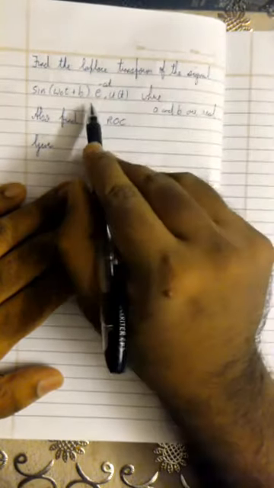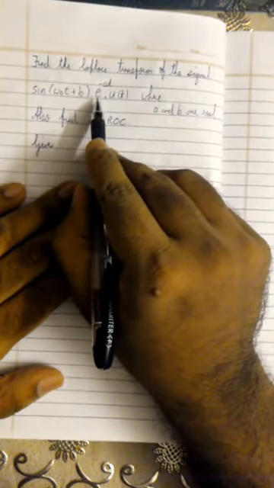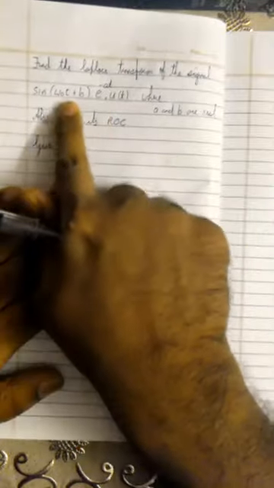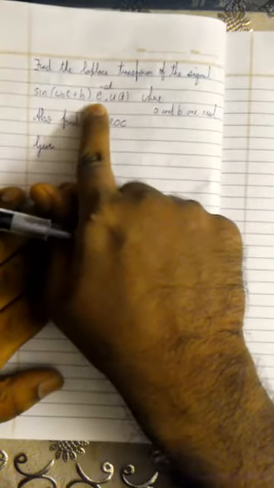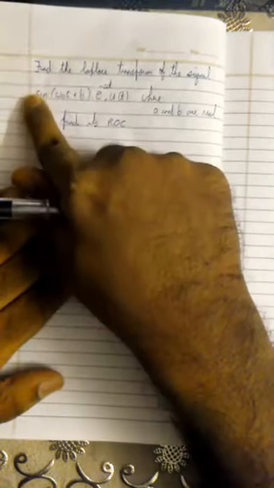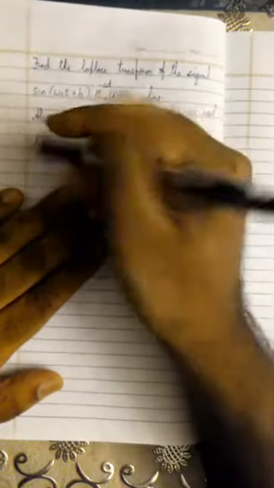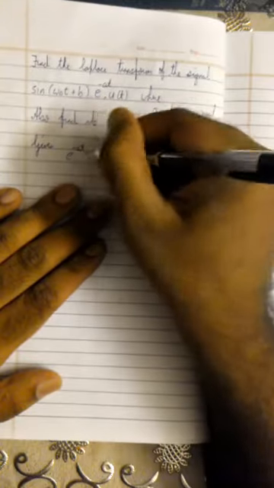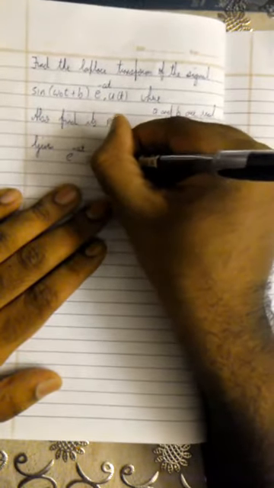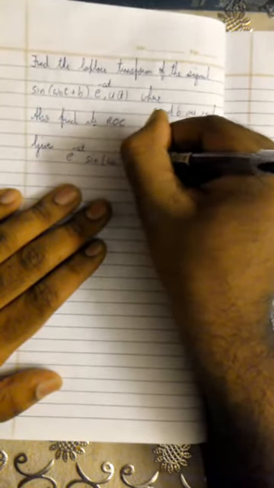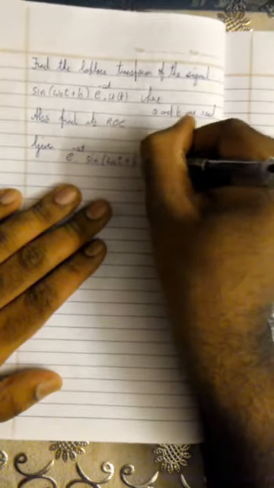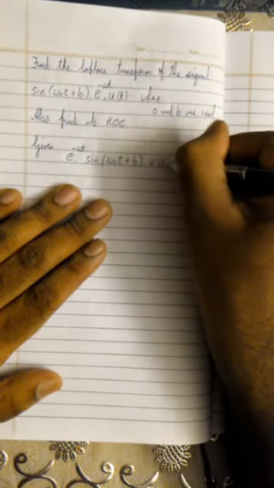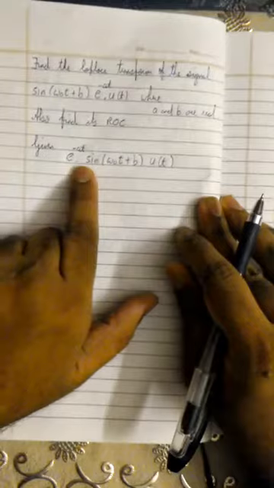Here I can change the format of the question. Here it is sin(omega 0 t plus b) into e raised to minus at. I can take e raised to minus at in the first term, so it will be easy for you to do the problem. So it will become e raised to minus at into sin(omega 0 t plus b) into u of t. Okay, this term.